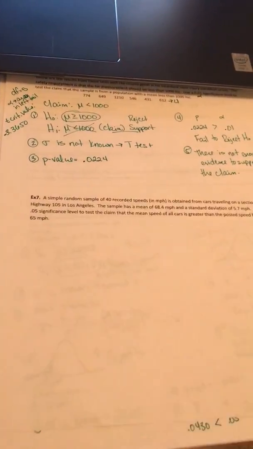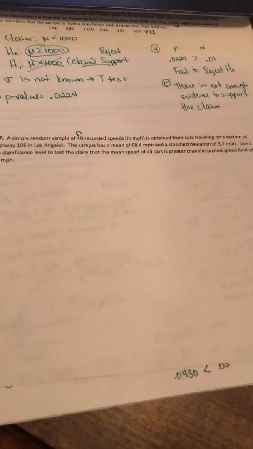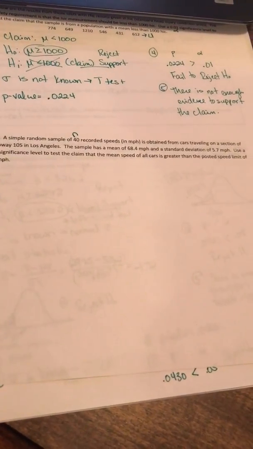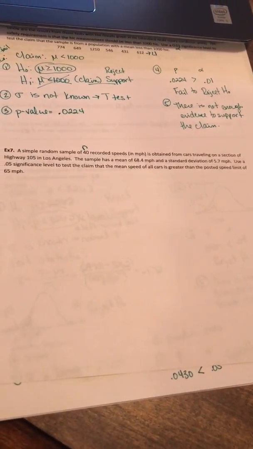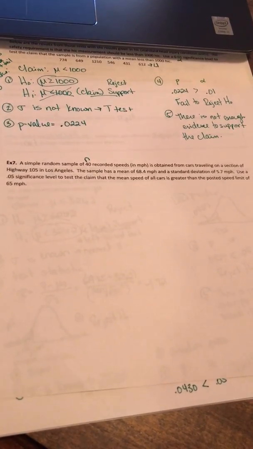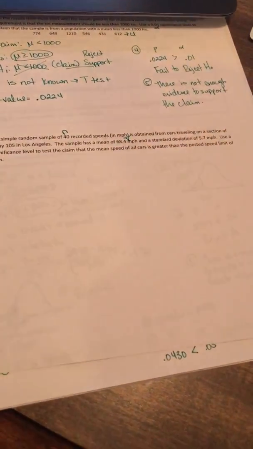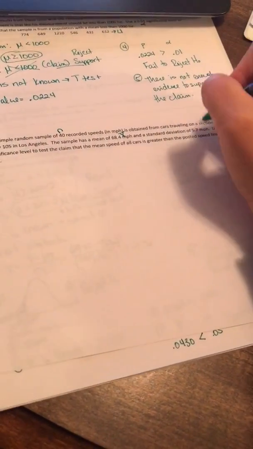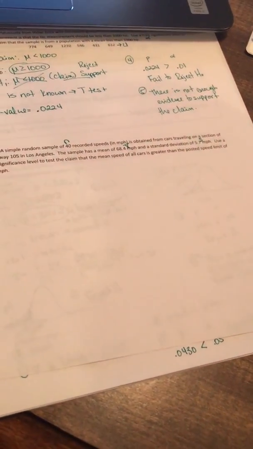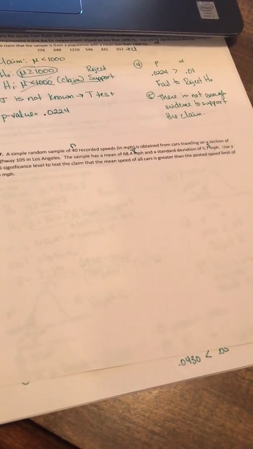So for our last problem here, a simple random sample of 40. So that's our N. Recorded speeds in miles per hour are obtained from cars traveling on a section of Highway 105 in Los Angeles. The sample has a mean of 68.4 miles per hour, so there's X bar, and a standard deviation of 5.7. There's S. It doesn't switch to population, it's all based off that sample.